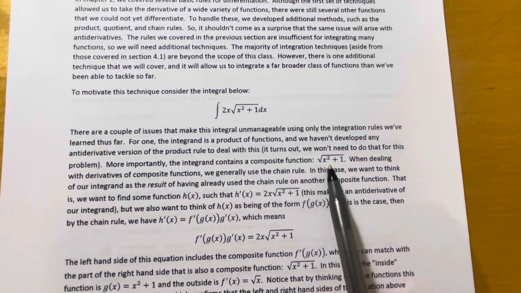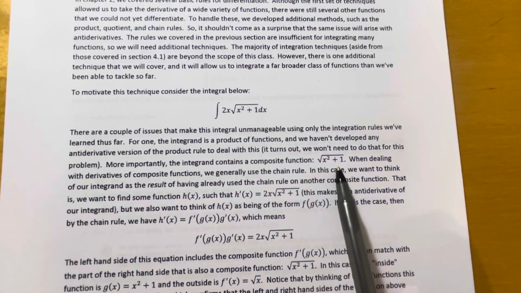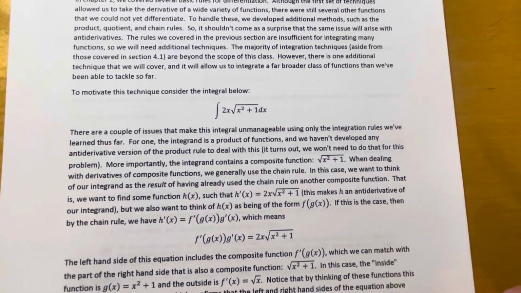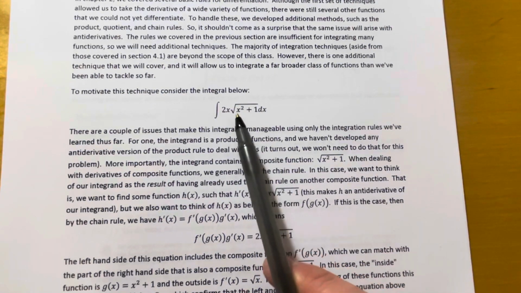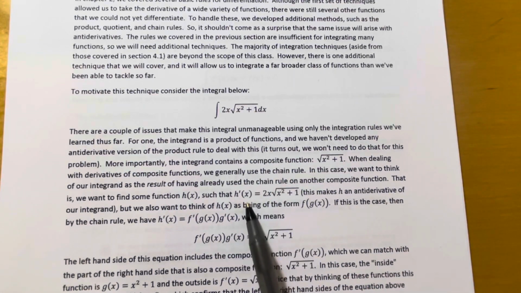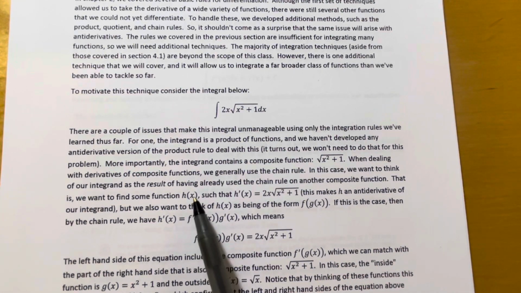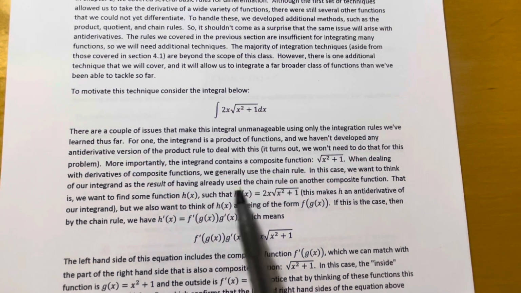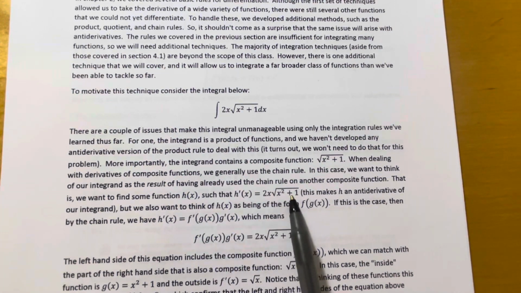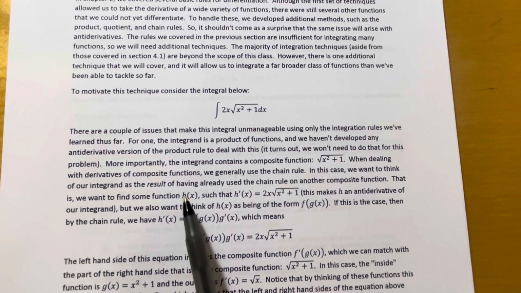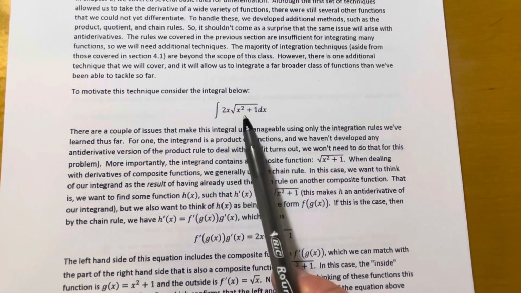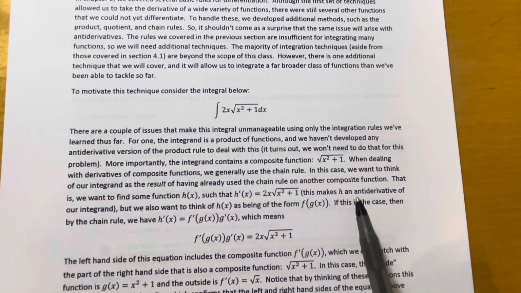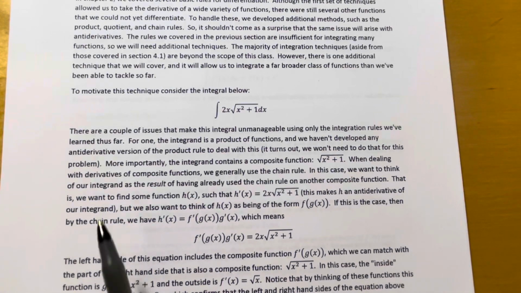Okay, so here's that composite function again, square root of x squared plus 1. And remember what it is that we're trying to do. I want to think of this entire integrand right here, 2x times the square root of x squared plus 1, as the derivative of some unknown function. And if I can figure out what that unknown function is, I will have found the antiderivative of this. So I'm going to phrase this in those terms. Let's imagine a function h of x such that the derivative, or h prime of x, is equal to the thing that we were given here. Okay? So that means h is an antiderivative of that integrand.